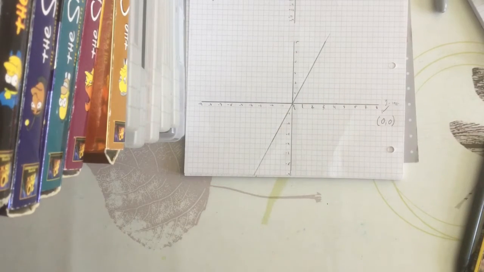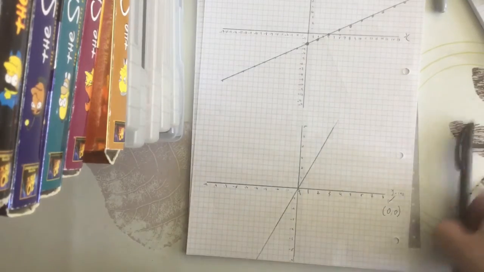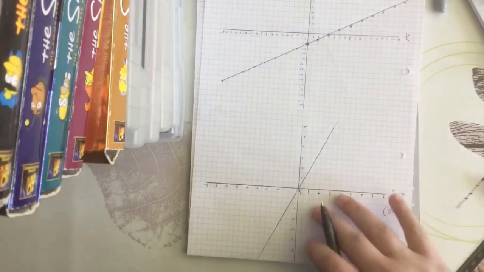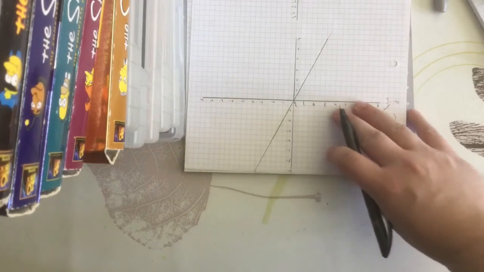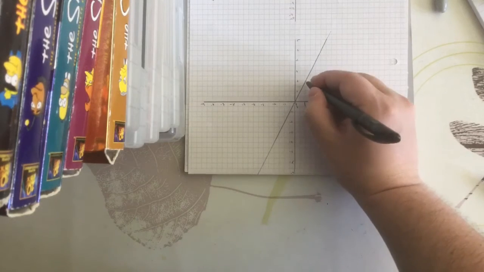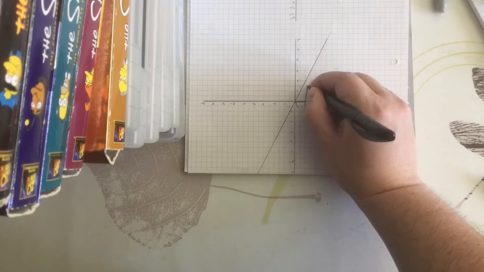So how do we find the gradient? Well, what we did in our previous example was we chose a coordinate and then for every certain amount across, it goes up by a certain amount. So let's do it for here. We need to find 2 whole number coordinates. So how about we go from there to there, making a triangle.